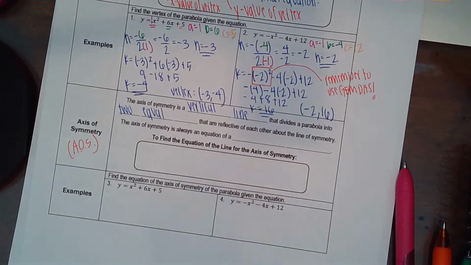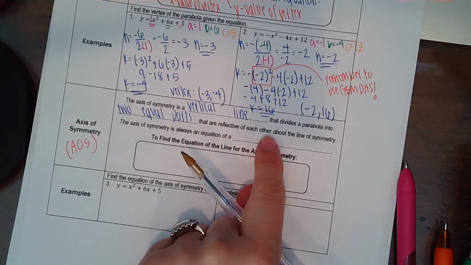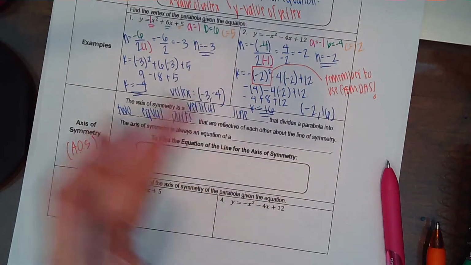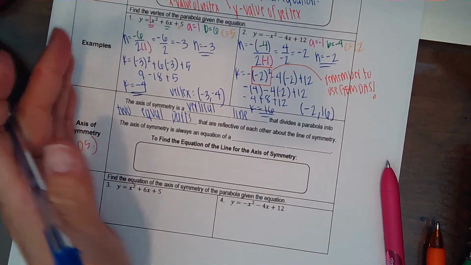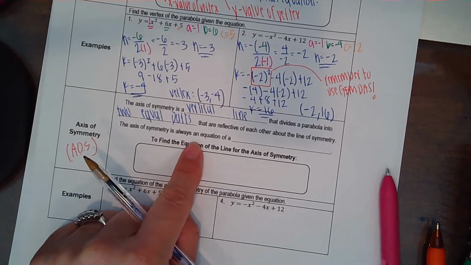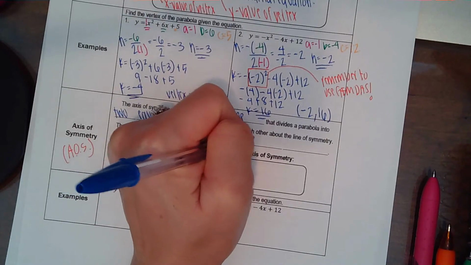It just cuts it right in half, into parts that are reflective of each other about the line of symmetry, right? It'll be the same on one side as it is on the other. The axis of symmetry is always an equation of a vertical line.